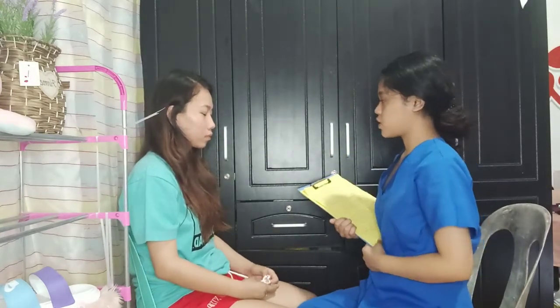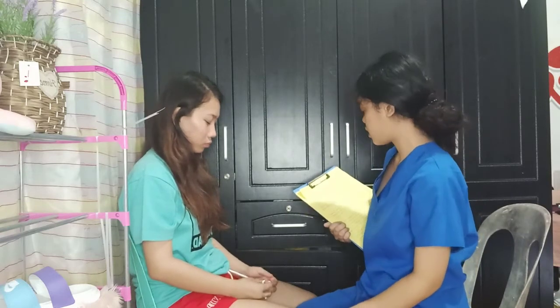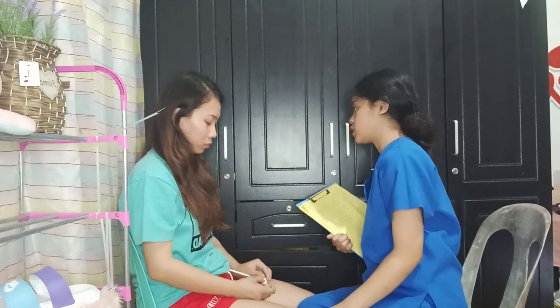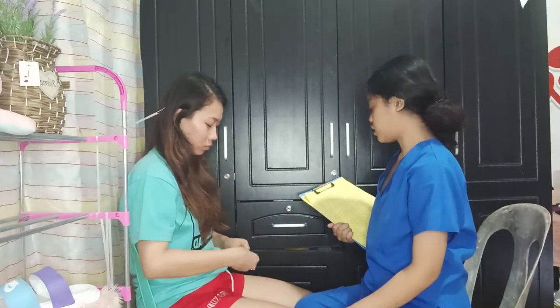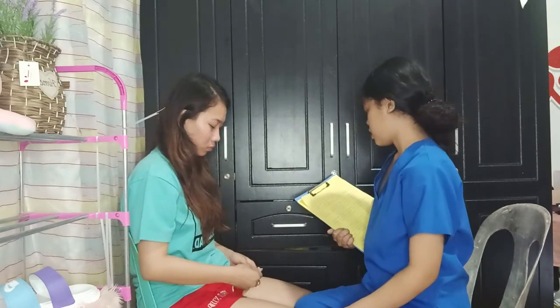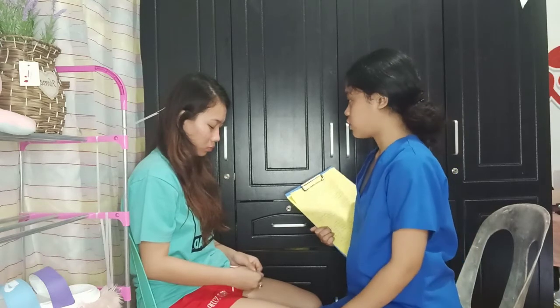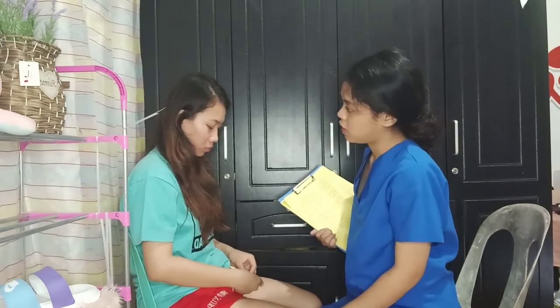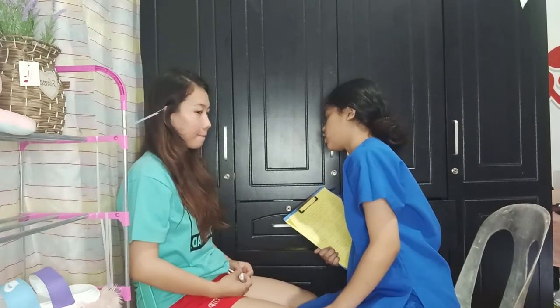So the ears of the patient are equal in size and similar in appearance. For the position, it is normal. Also the lashes and discolorations are normal. Then the skin is smooth, and the skin color is brown. Then the consistency is normal. And then we can now proceed to the procedure.